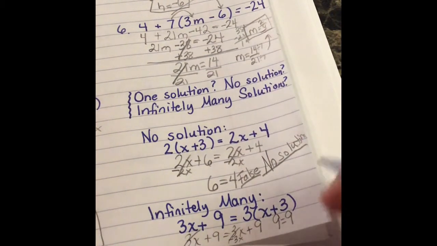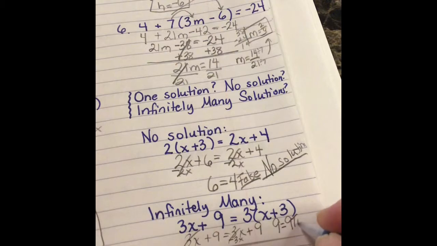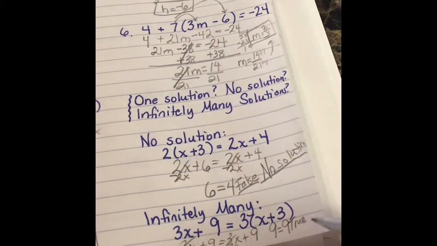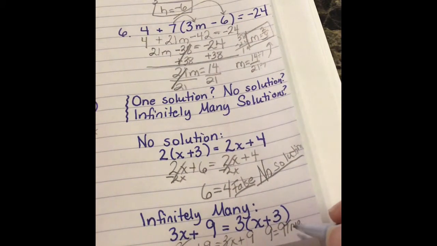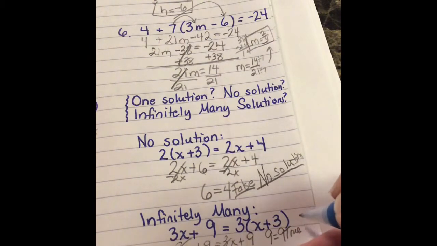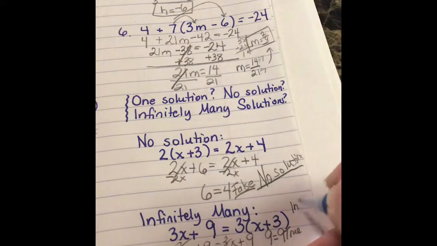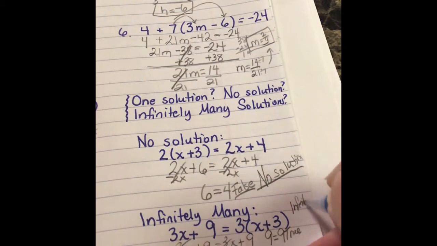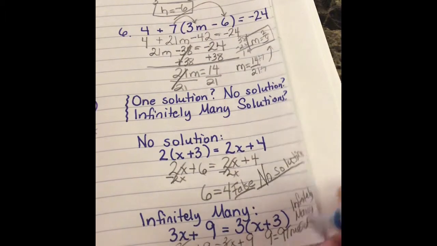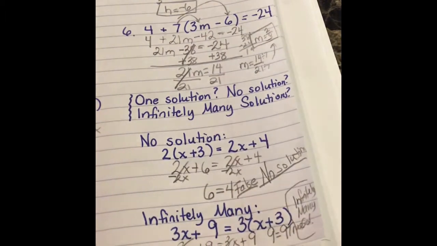Is that true or false? That's true. 9 is always equal to 9. So what that means is no matter what you would select for x, it's going to always work. It's going to be a true statement. So there's an infinite amount of solutions that will work for this problem. Infinitely many solutions. Let me show you.